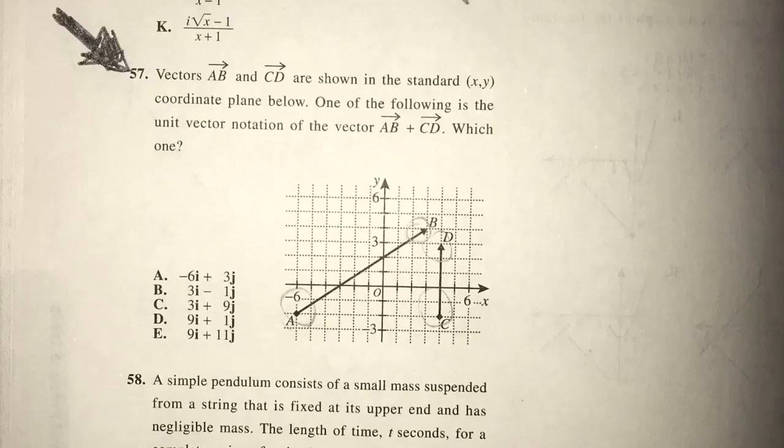Number 57. Vectors AB and CD are shown in the standard coordinate plane below. One of the following is the unit vector notation of the vector AB plus CD.